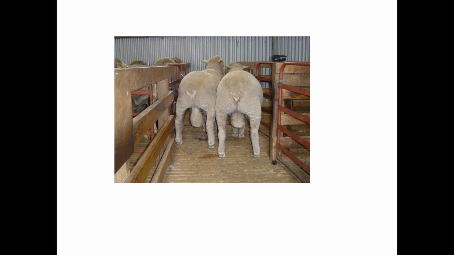There is some information on how to manage your rams across the season. You paid a lot of money for them. You should keep them in fit condition, and how to check them before you actually join them to make sure that they are up to the job.